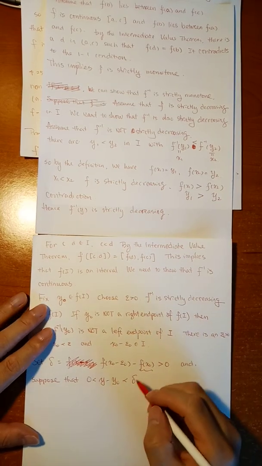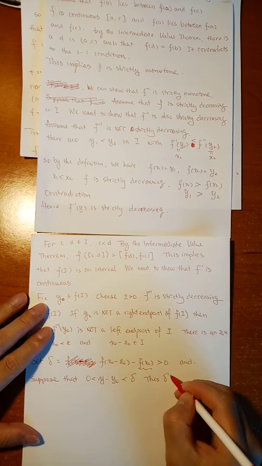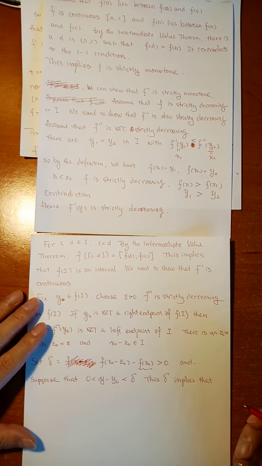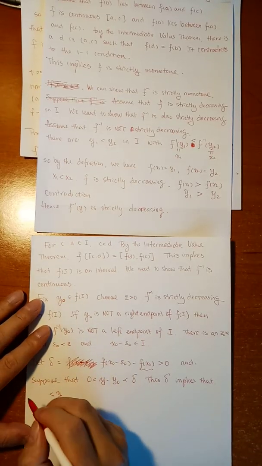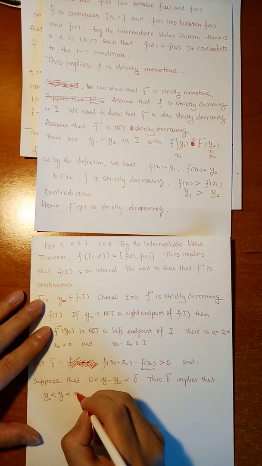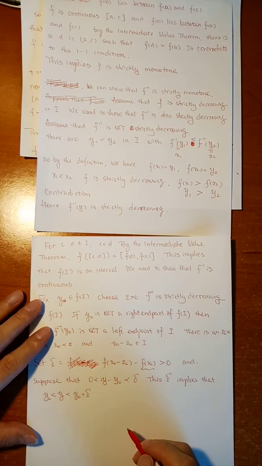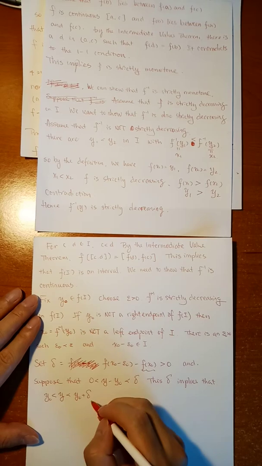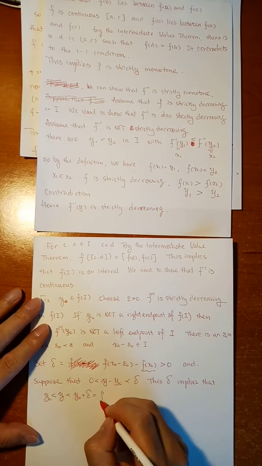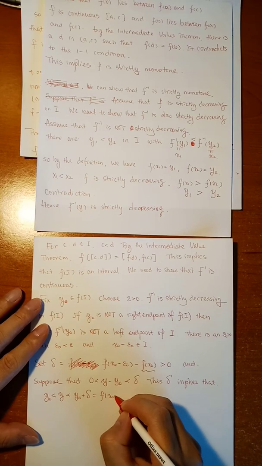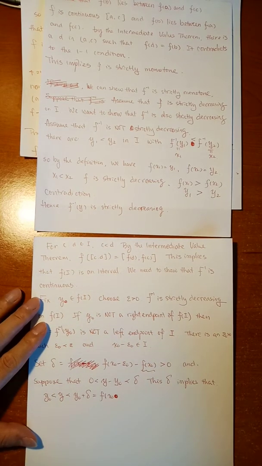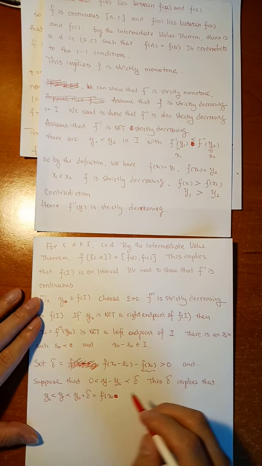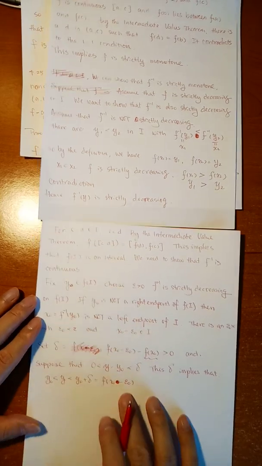Okay, and this delta implies that this y is between y0 and y0 plus delta, the right endpoint, you can add a little bit, which is f of x0 minus, let's just be careful about this writing.